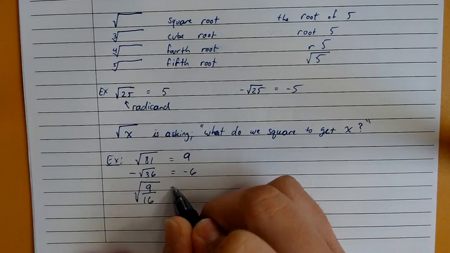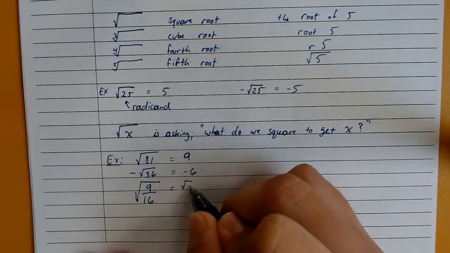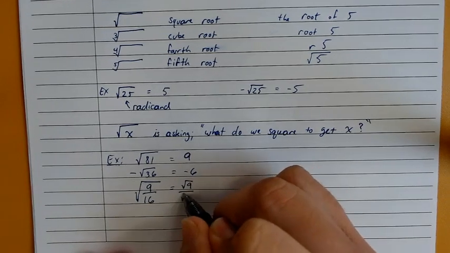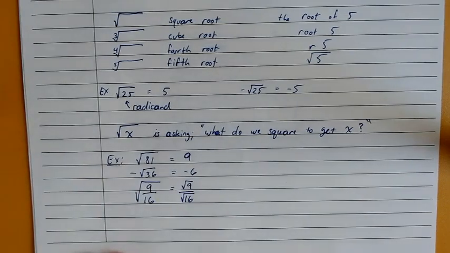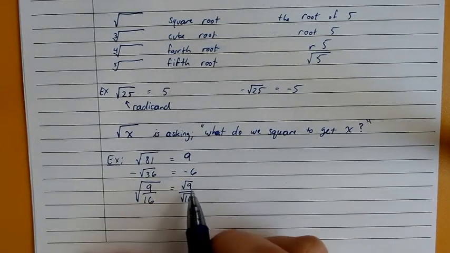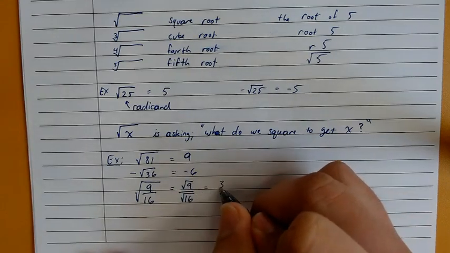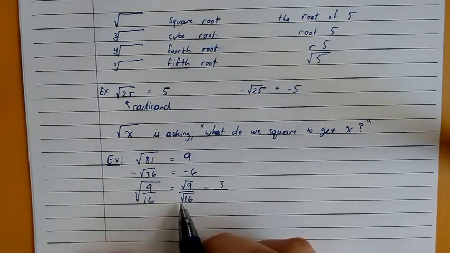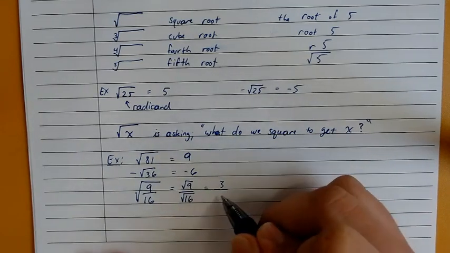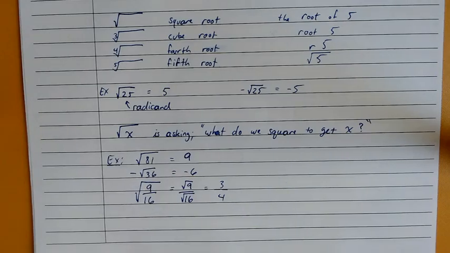Whenever you take the square root of a fraction, you can take the square root of the top, separately take the square root of the bottom, like that. So the square root of 9, what positive number can I square to give me 9? Well, that's going to be 3. And what positive number can I square to get 16? Oh, that's going to be 4. So the square root of 9/16 is 3/4.